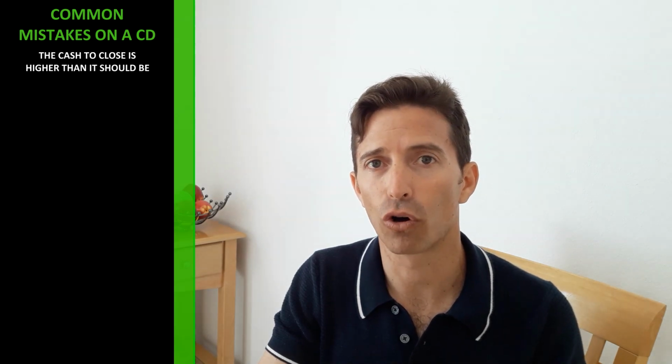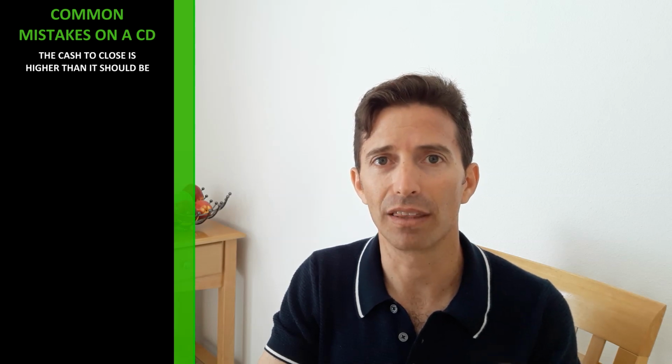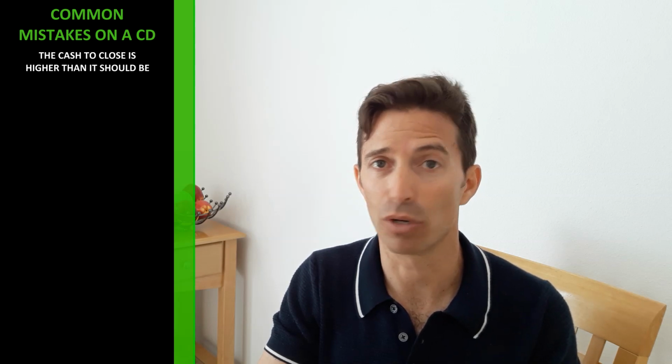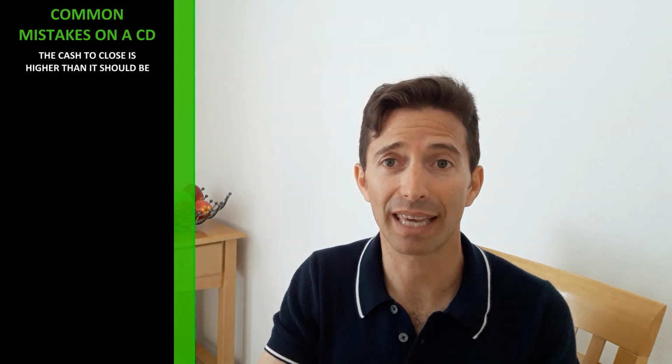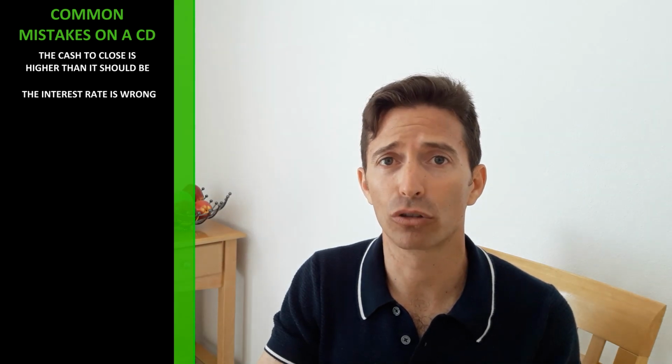So you need to go over all the closing costs and see if any closing costs are duplicate, or if anything that's there that shouldn't be there needs to be removed. Or if there's something that can be removed, you can ask the borrower if they want to remove it or not. The interest rate is wrong or about to expire.